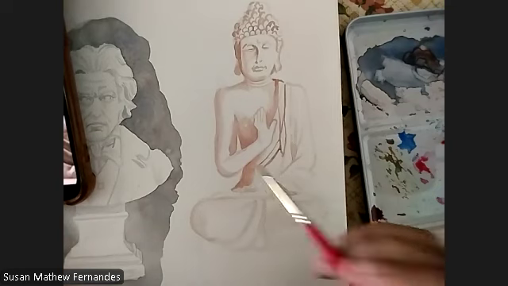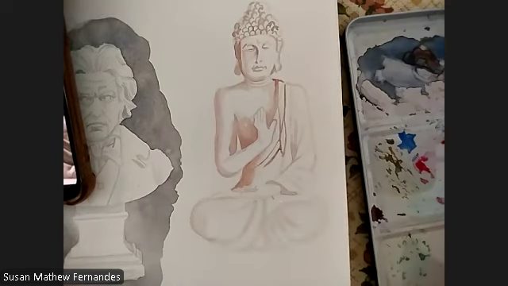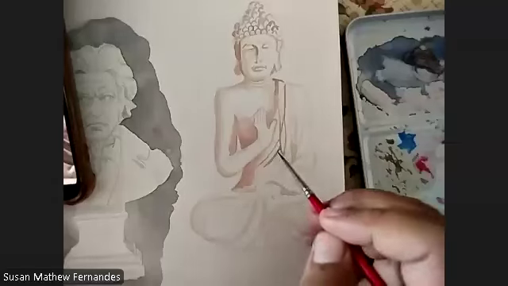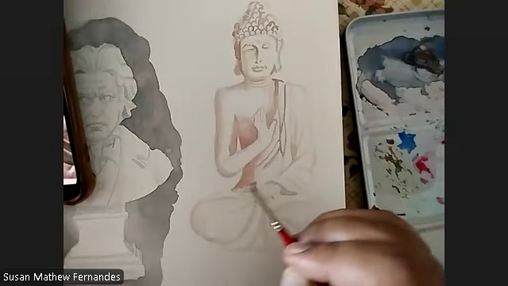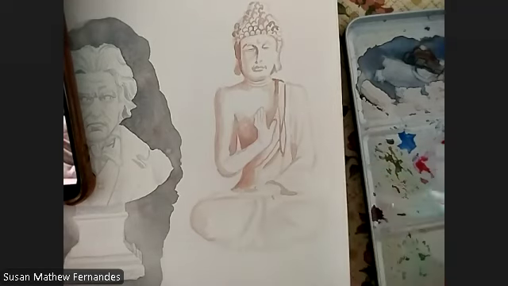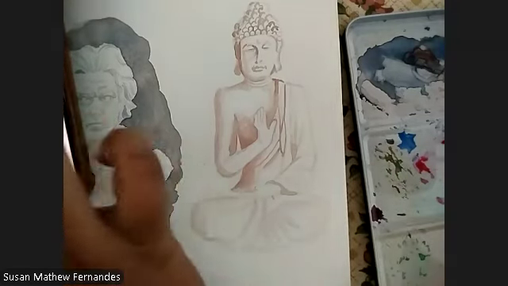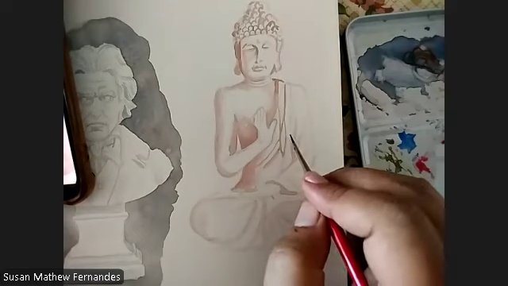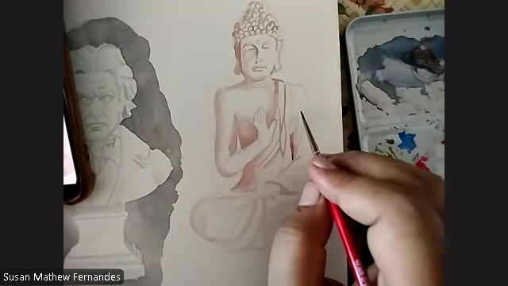I think I've made this thing come too close to the body, to the middle of his body. Over here, there's some darkness that you want to highlight.